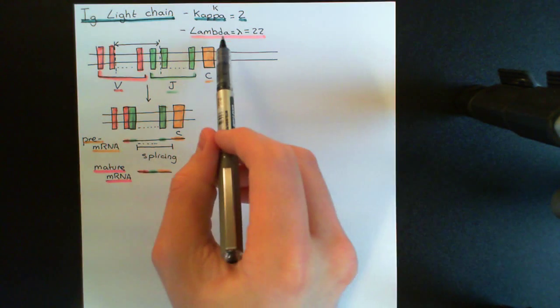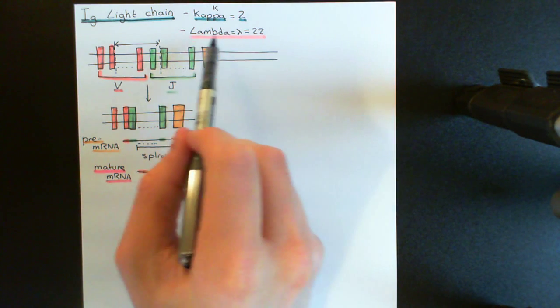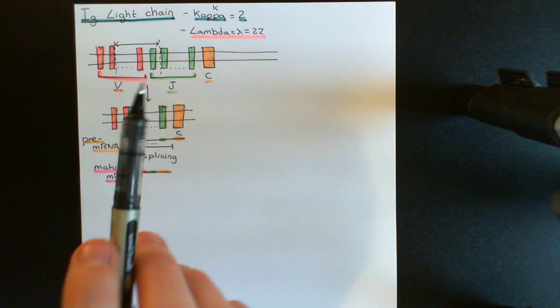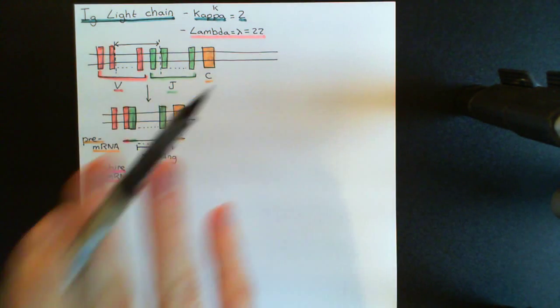So what I now want to discuss is the significance of these different immunoglobulin light chain loci, the Kappa immunoglobulin light chain loci and the Lambda immunoglobulin light chain loci. And by the way, the Lambda immunoglobulin light chain locus, it will go through a similar process of VDJ recombination as we've described here, and I'm not going to go through that separately now.